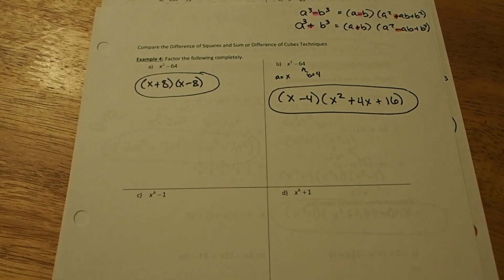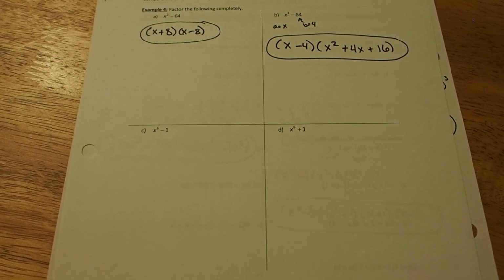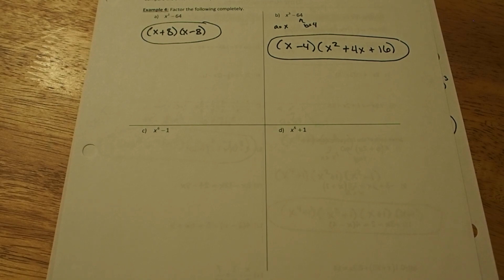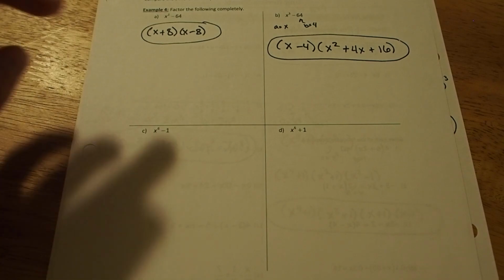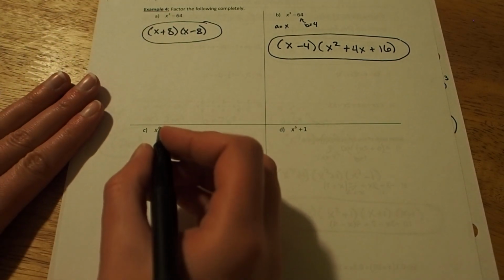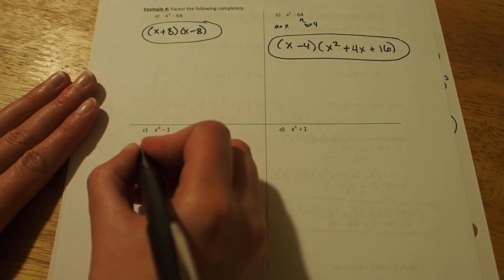All right. The next one, x to the 6th minus 1, I need to decide if I'm going to do a difference of squares or a difference of cubes. And the correct answer should be that I should do a difference of squares here. Break this into 2 binomial conjugates.